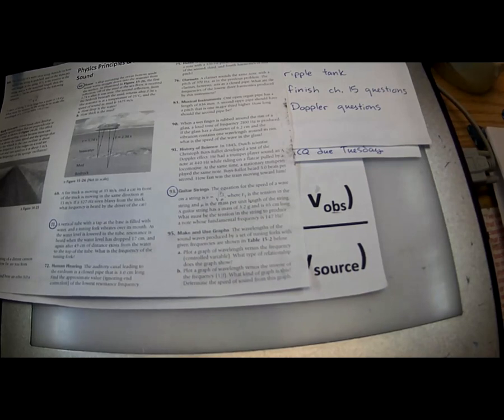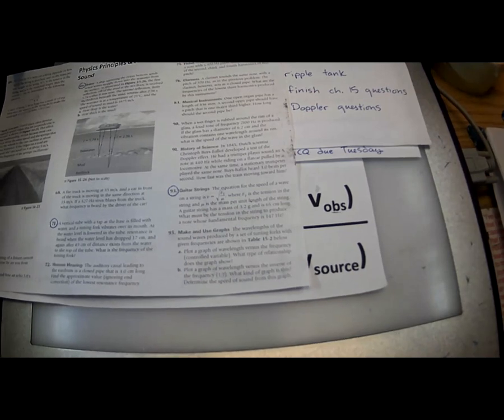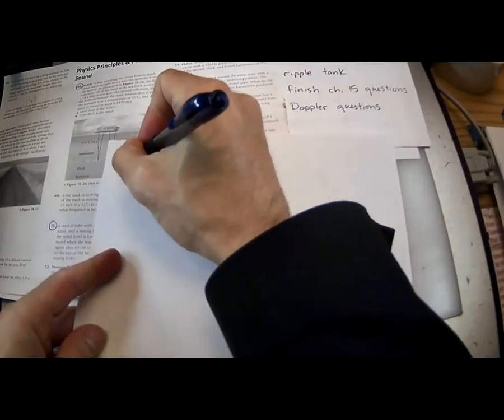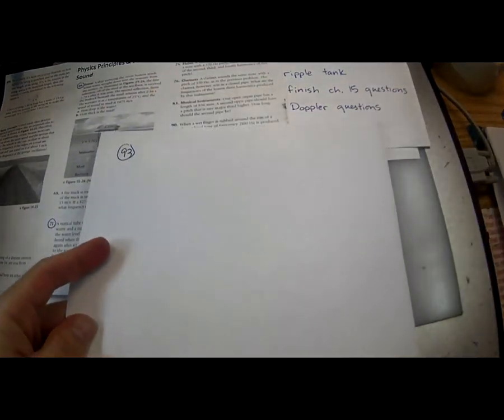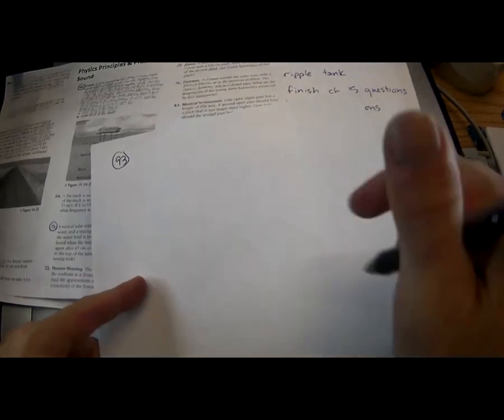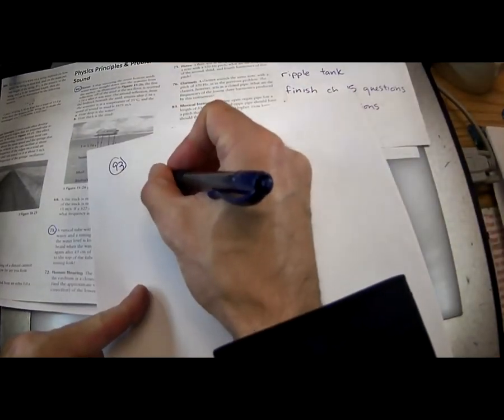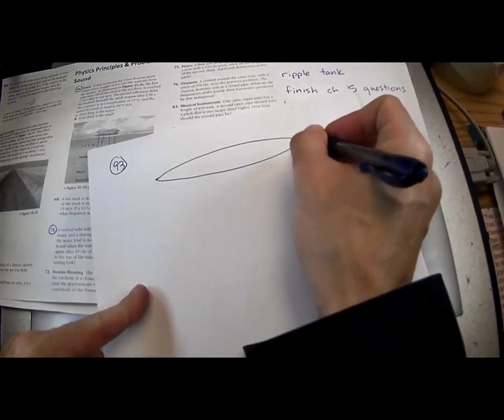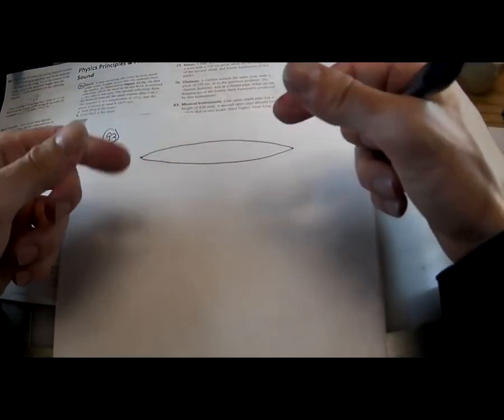Yeah, jot this down. Start solving this thing and get my camera too. So number 93. We're going to have a guitar string vibrating. I said fundamental frequency. Now think about how that works for strings. Is it going to vibrate up and down like this?